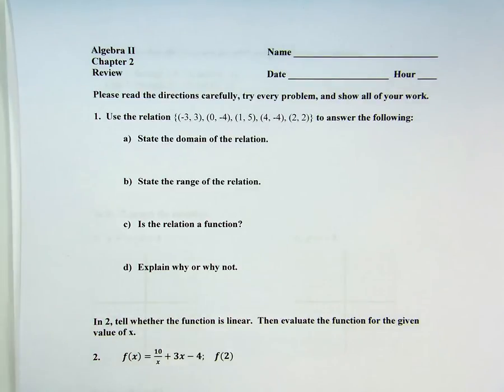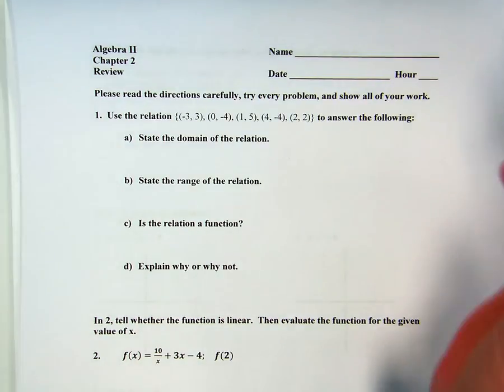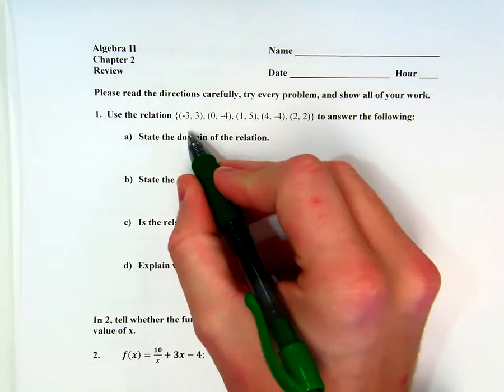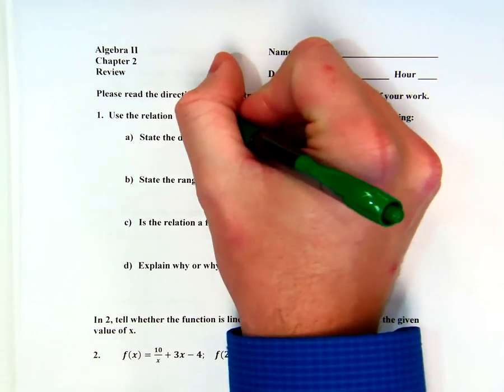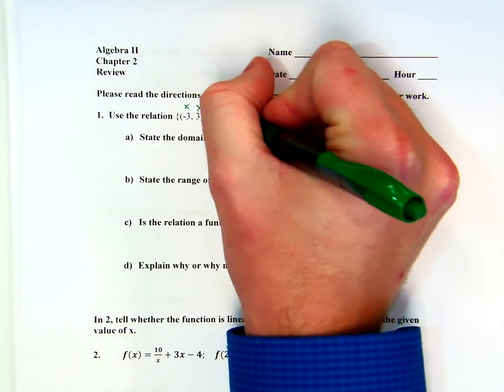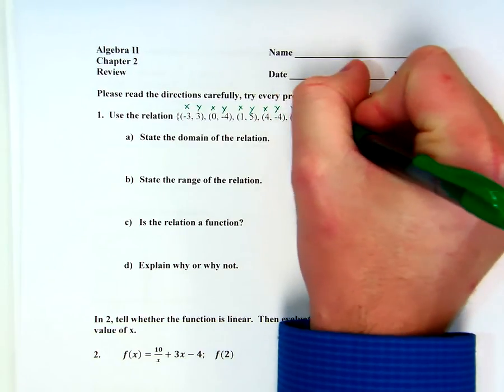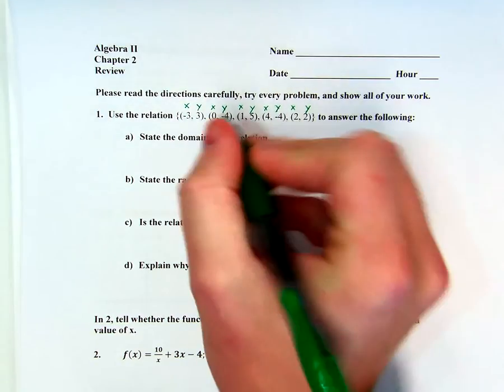Number 1 gives us a bunch of coordinate pairs and asks us to answer 4 questions about them. The first is to state the domain of the relation. Domain is the same thing as the x's. So as we look at all of these coordinate pairs, we know each one has an x and a y. The x is the first number, the y is the second number. The domain is all the x's.